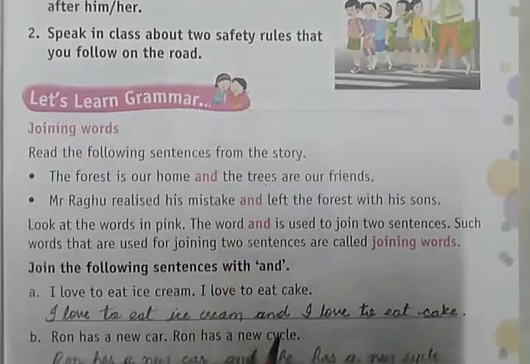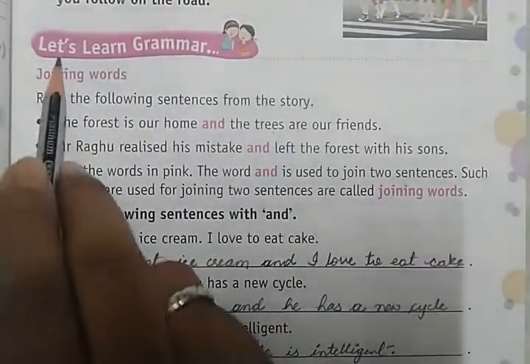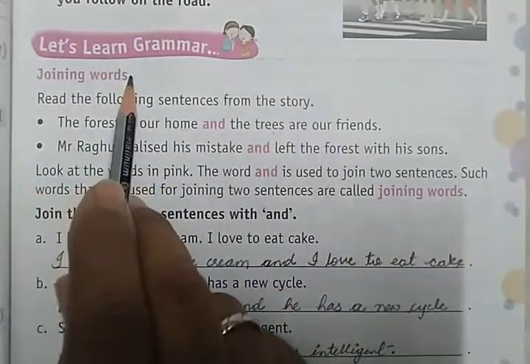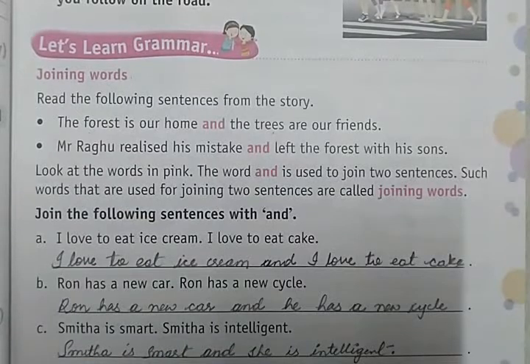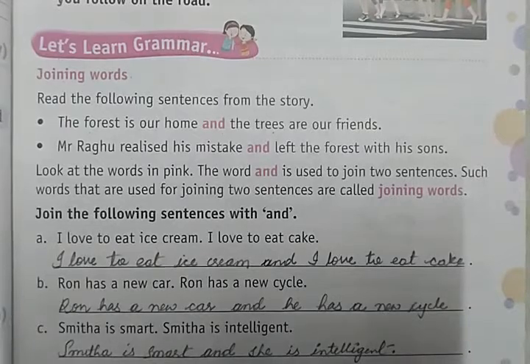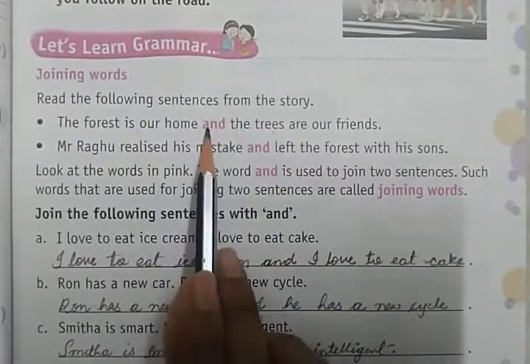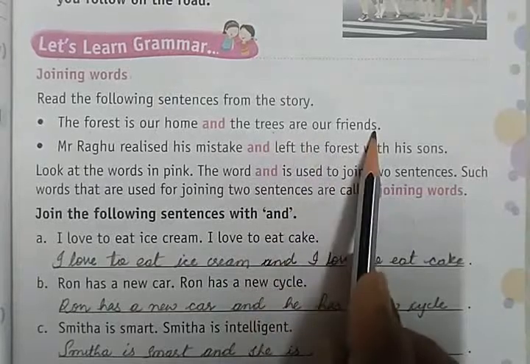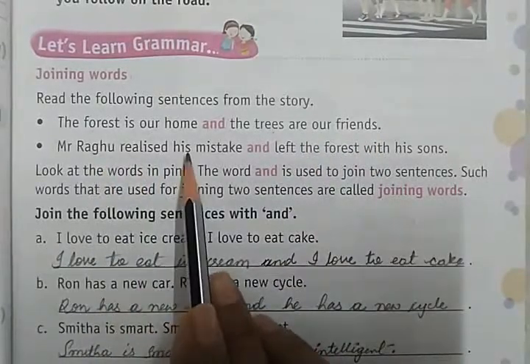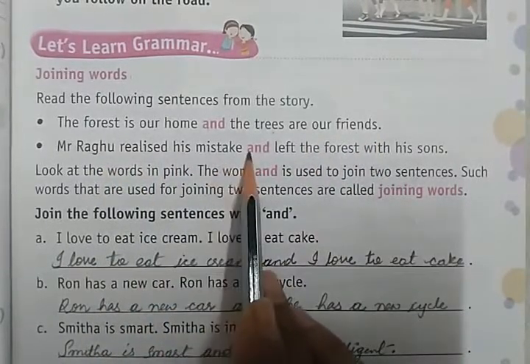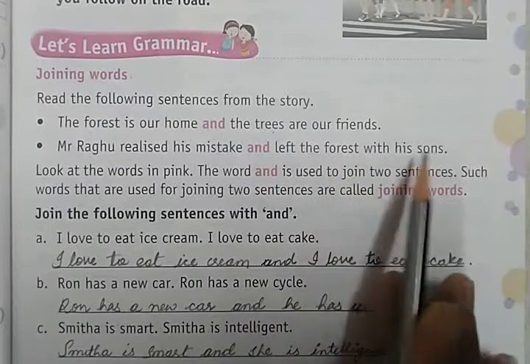Okay. Let's learn. Let us learn grammar. Joining words. Joining words means what? Joining two sentences together is called a joining word. Read the following sentences from the story. The forest is our home and the trees are our friends. Mr. Raghu realized his mistake and left the forest with his sons.